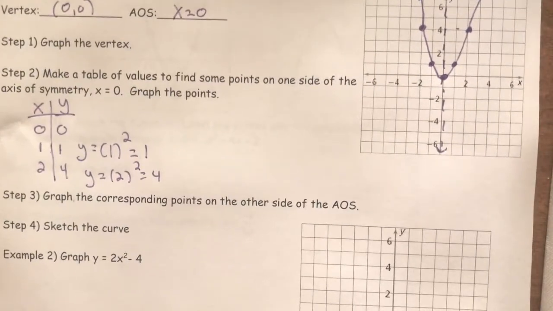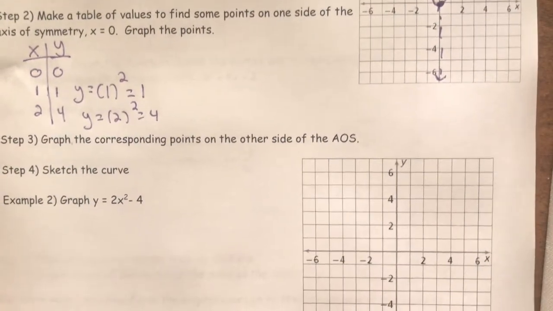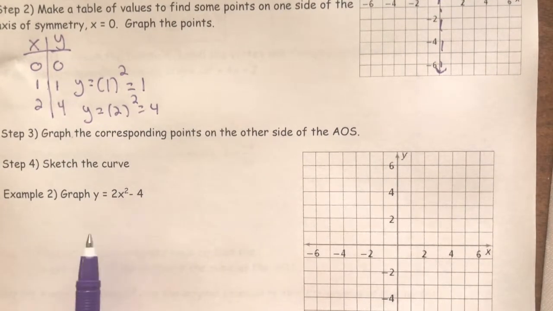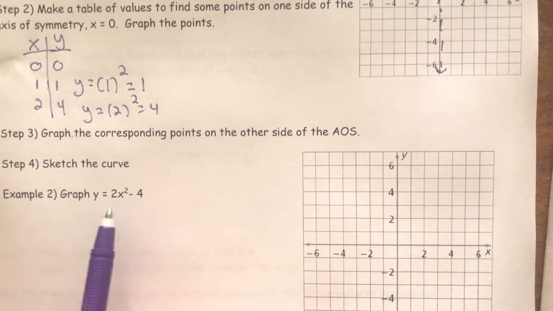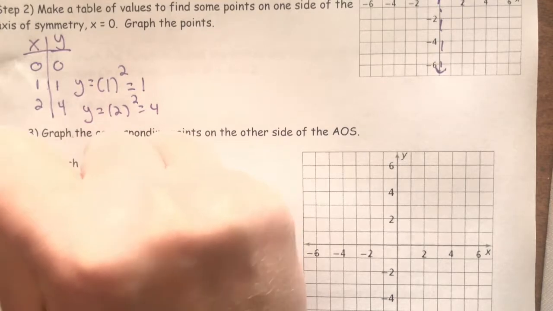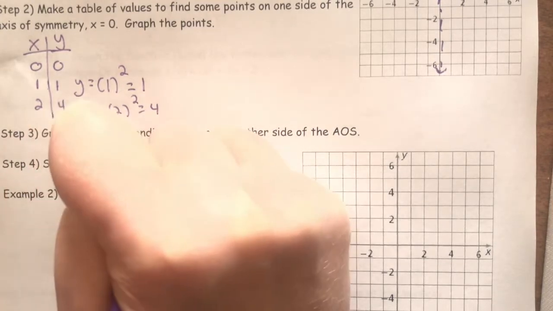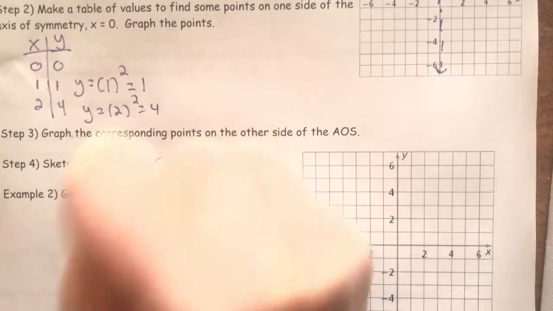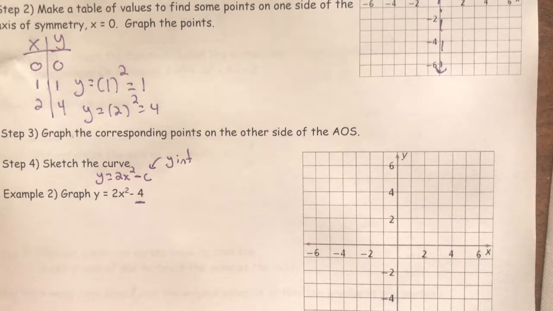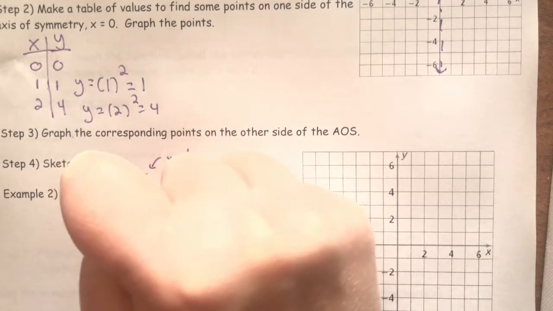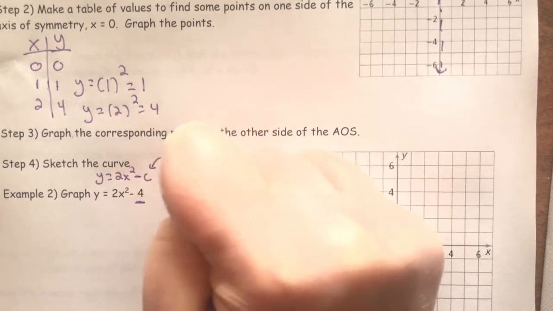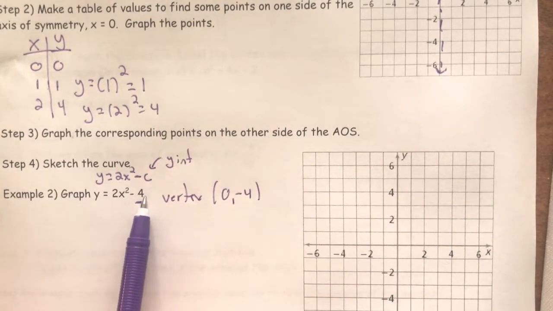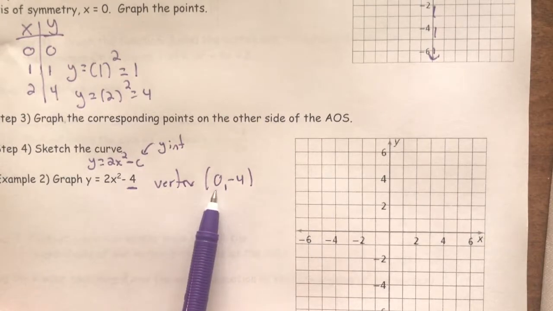Okay, so you can pause the video and try the next one on your own and see how you did, or just continue to work out this next example with me. So now I want you to graph the equation y equals 2x squared minus 4. We see that we have no linear term in this quadratic. So if we think about it, it's y equals 2x squared minus c. We know our c value right here is our y-intercept. So we know that the y-intercept is going to be at -4. From that, we know that the vertex will be (0, -4), because if it's our y-intercept, it's going to have an x-coordinate of 0.